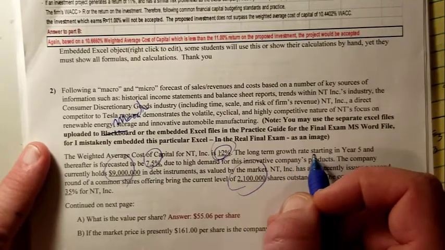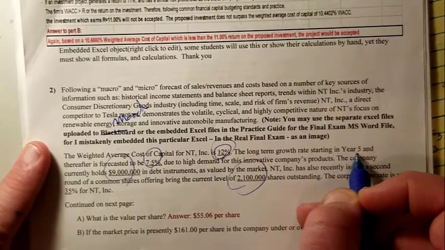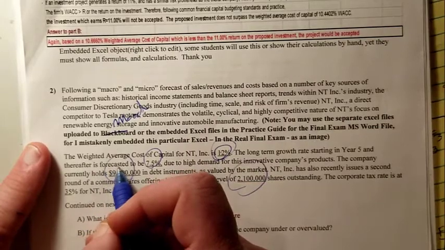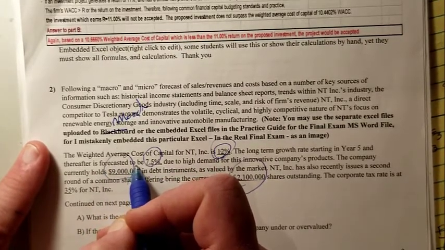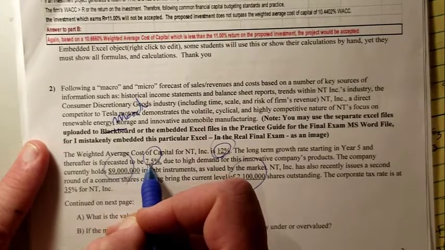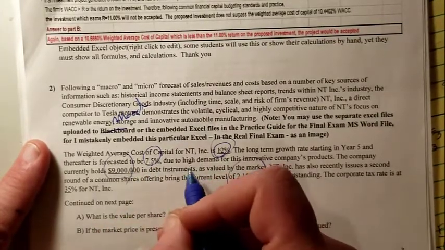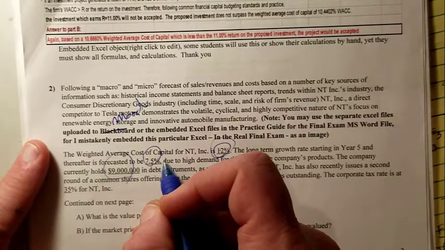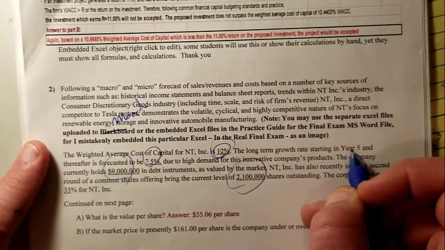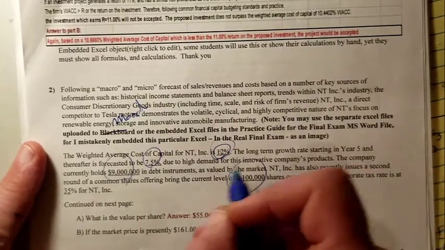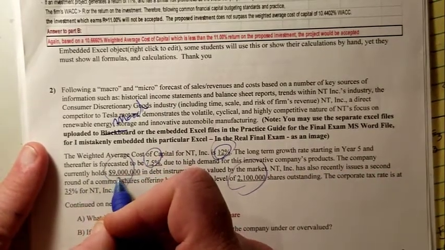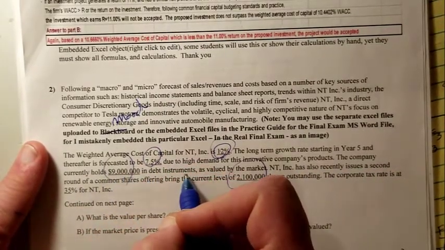Long-term growth rate starts in year 5 and thereafter, and is forecasted to be 7.5%. Okay, so the free cash flow will grow at 7.5% beginning in year 5 and after, due to high demand for this innovative company's products. The company currently holds $9 million in debt instruments.